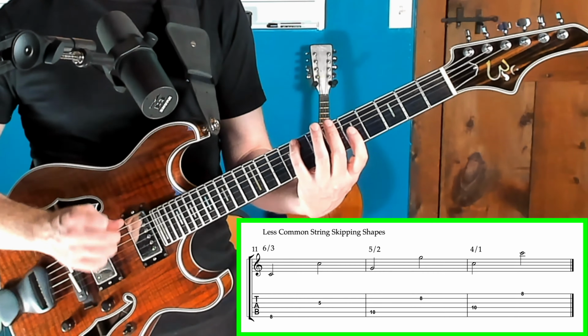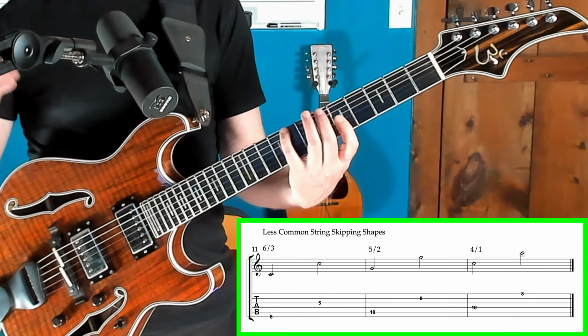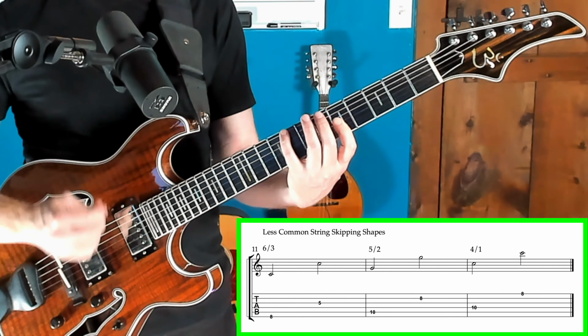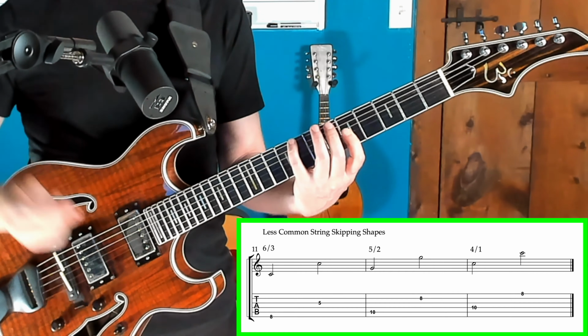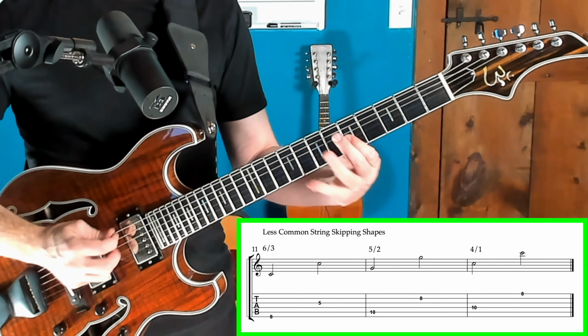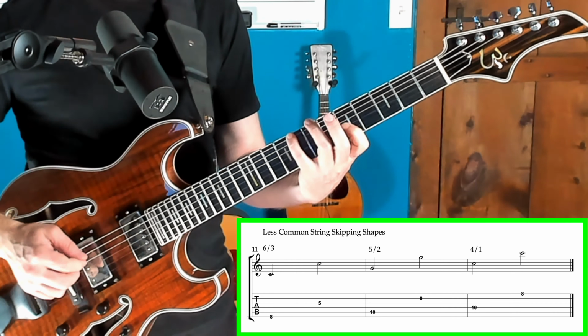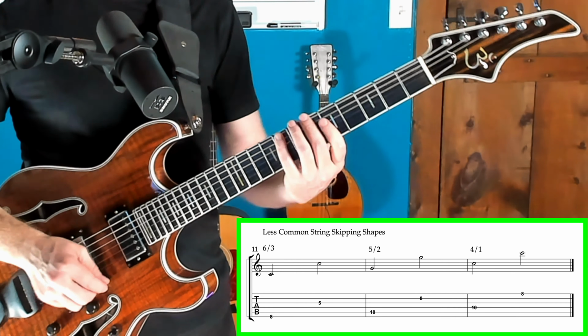This way we're going to go 3 strings over and 3 frets down. So it's a 3-3 rule, but the opposite way. 3 strings over, 3 frets down. So that'd be 8th fret to 5th fret there. Maybe a less common shape. And can you play a major scale that way? You absolutely can.